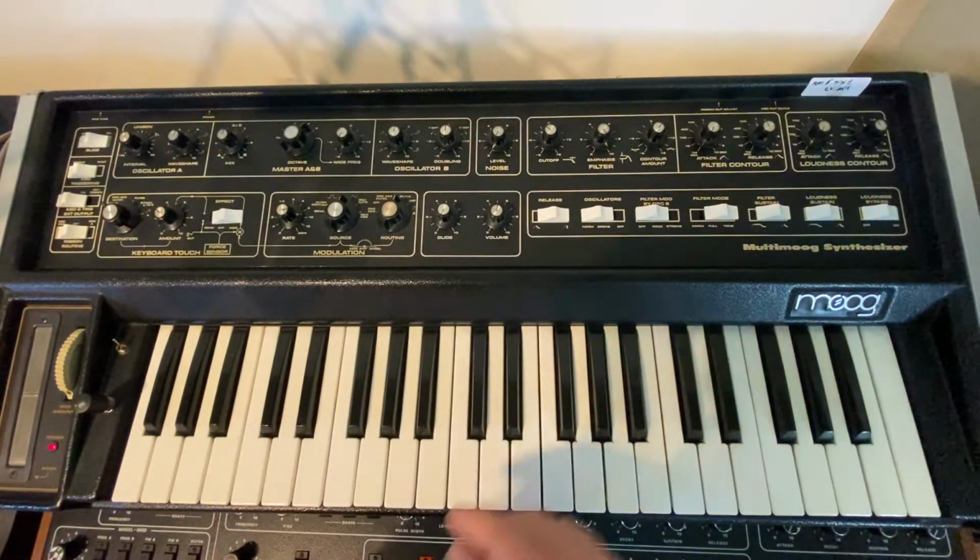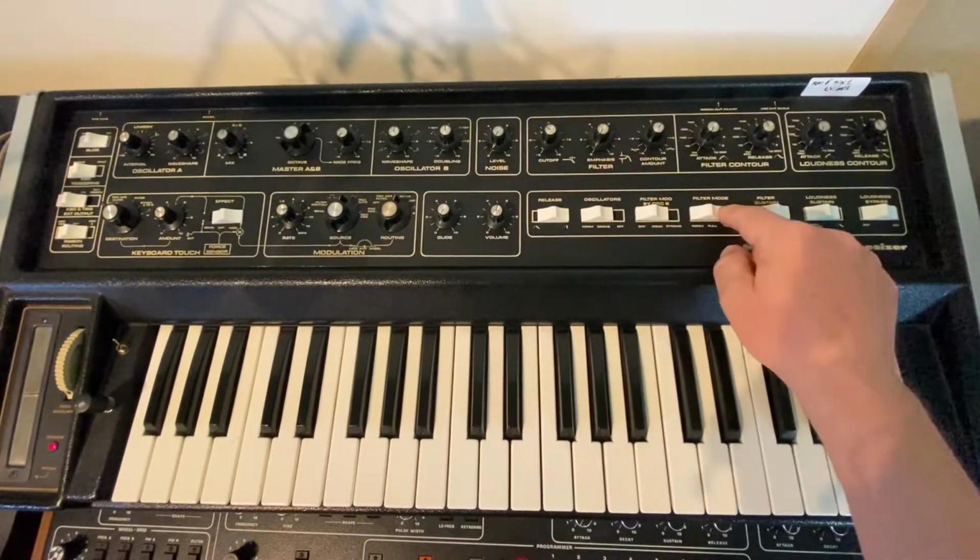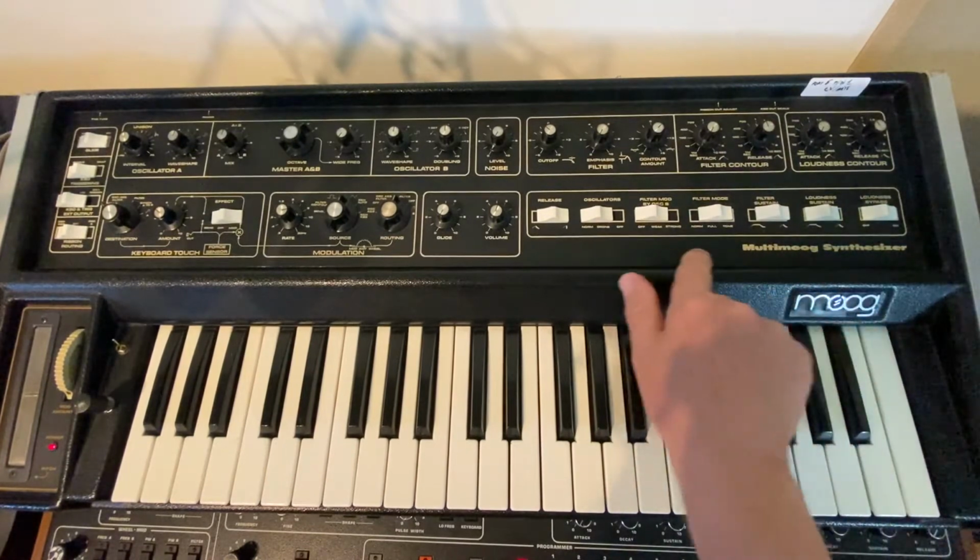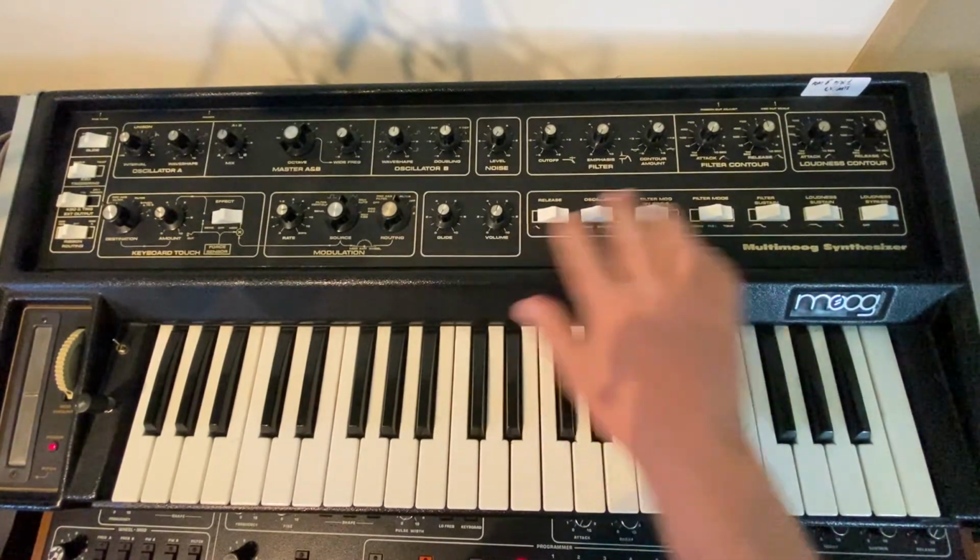So you can have a lot of different timbre and sound with this. So this is for the main section.